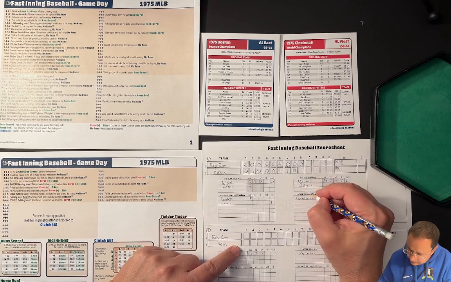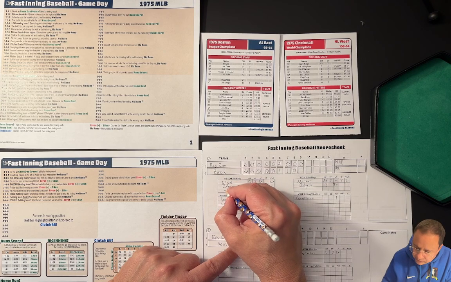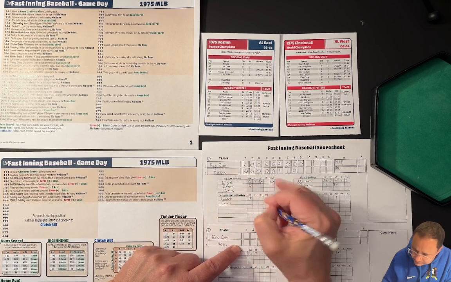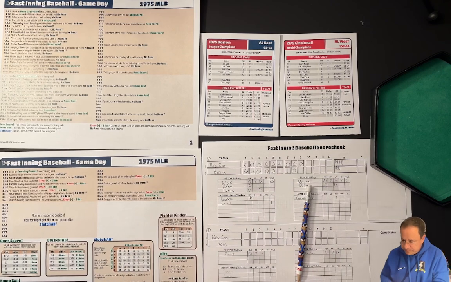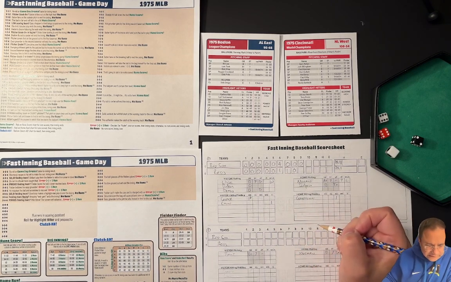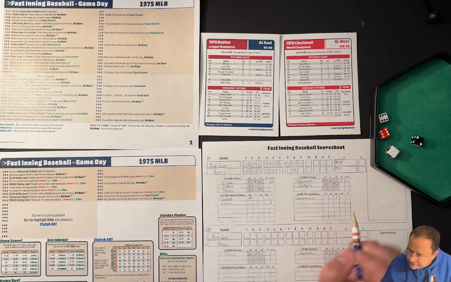The visiting Red Sox are bringing in Drago again to try to seal the save. Here we go. Bottom 9. 2-6-6. Is it a hitter's park? We are at Riverfront. It's a semi-hitter's park.